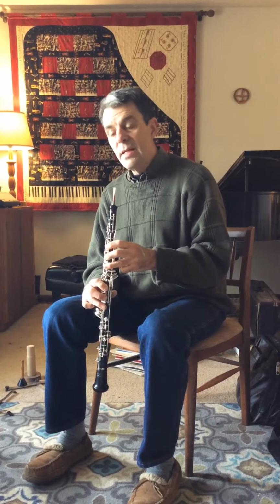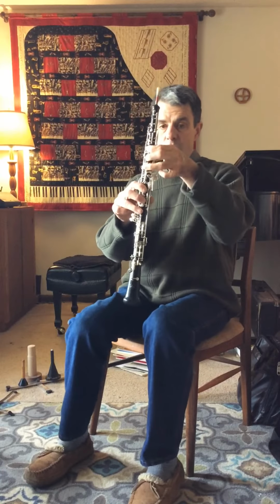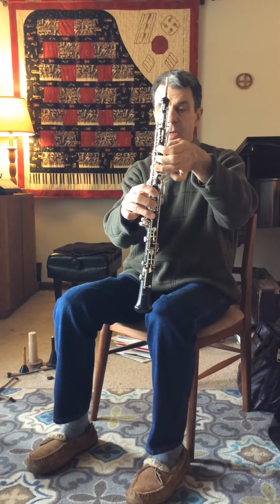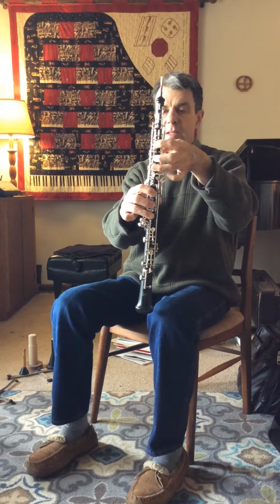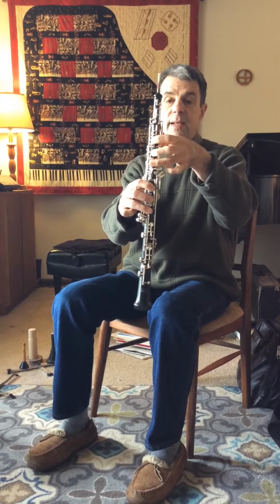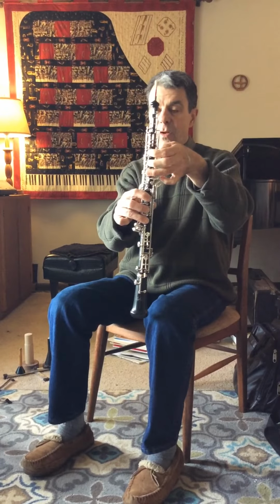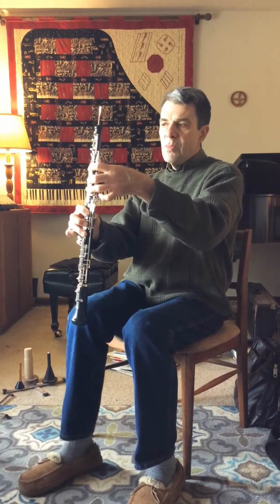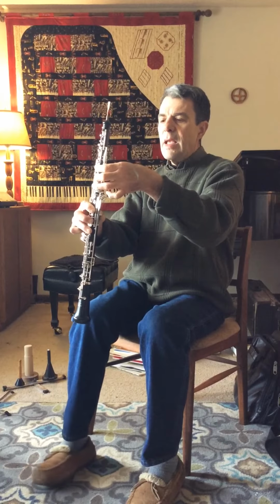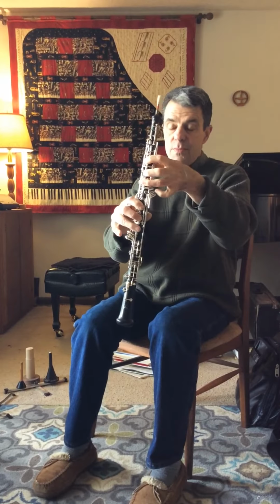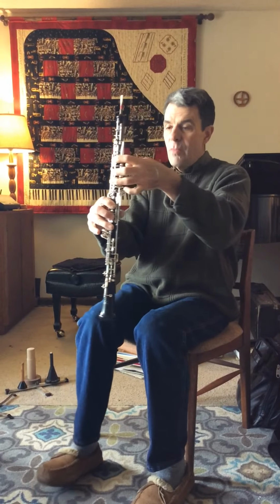When we go from D to E, we're starting here with D, in which the first finger has opened up. It's called half holing. The first finger has half holed the first finger key. We're going to go from D to E. When we go to E, we lift up the 4th finger, which is like the E that we know.